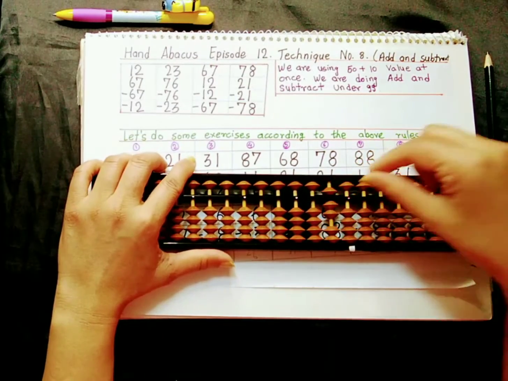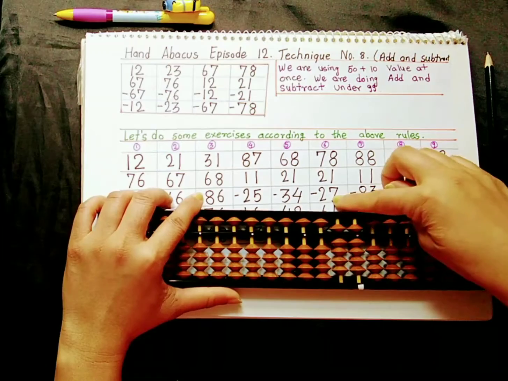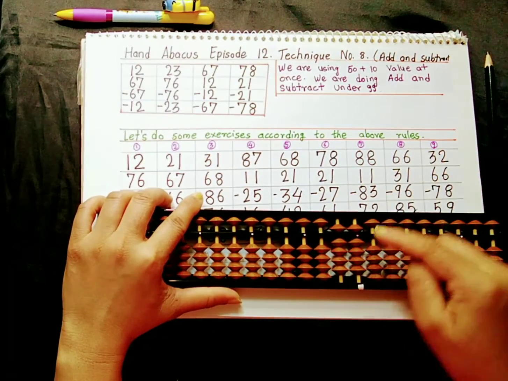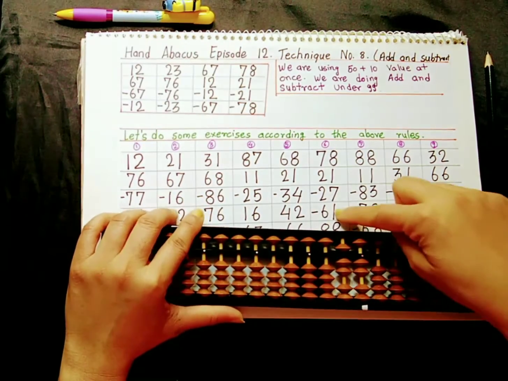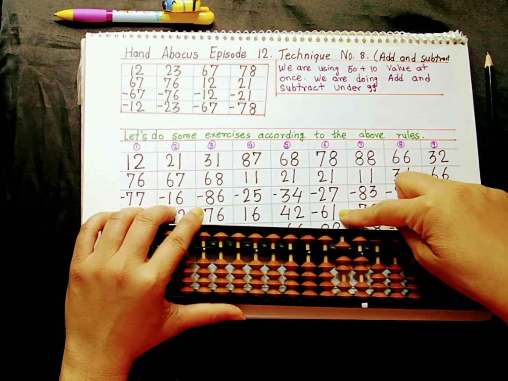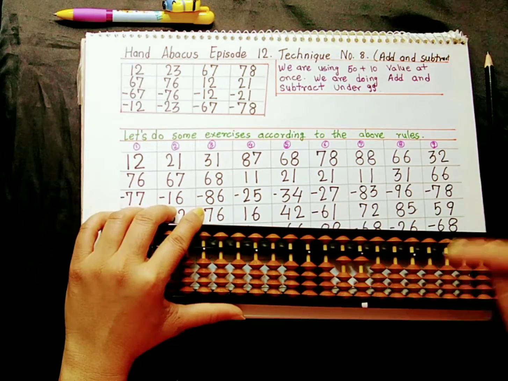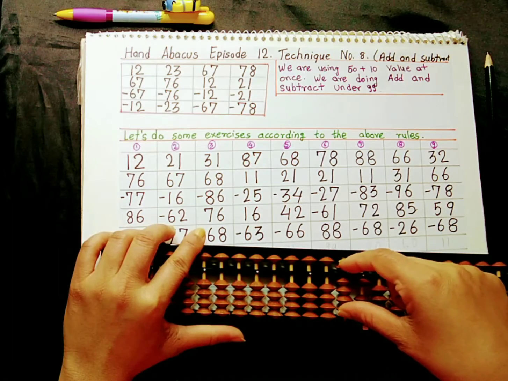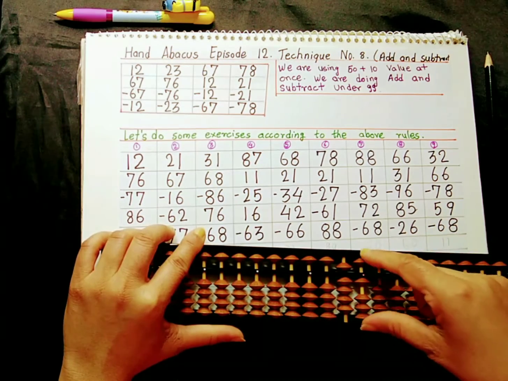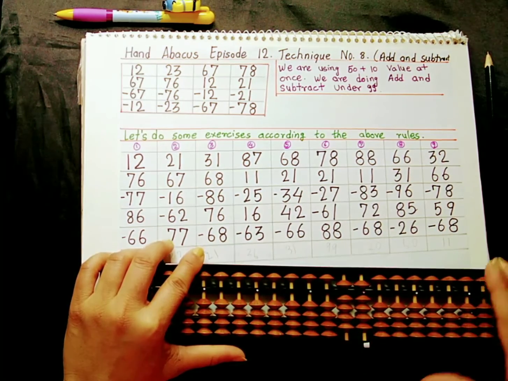Number 6, 78, 21, 27. Minus 27 for 20 and for 7, 5 and 2. Minus 61, reduce 61, 50 and 10 for 60 and 1, 88, 50 and 30 for 80 and 5 and 3 for 8, and your answer is 99.